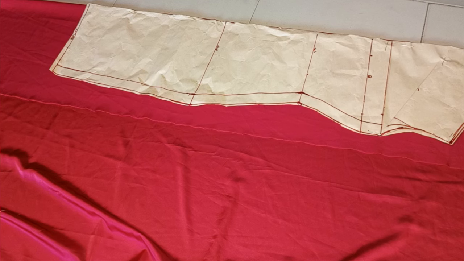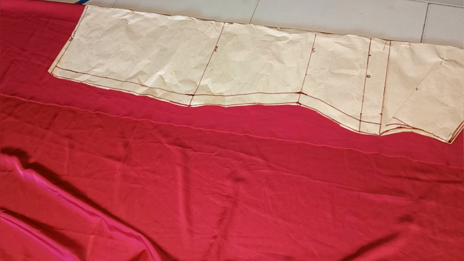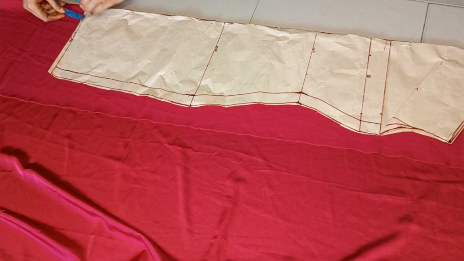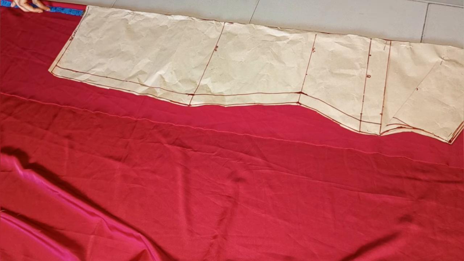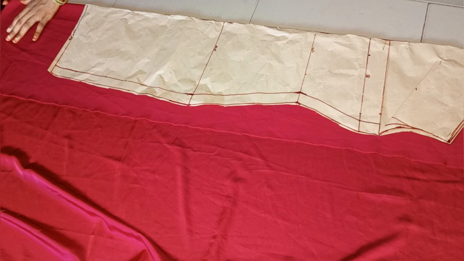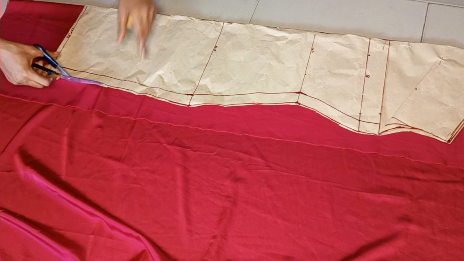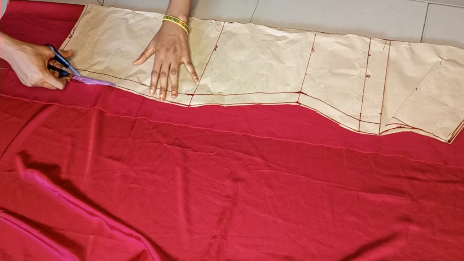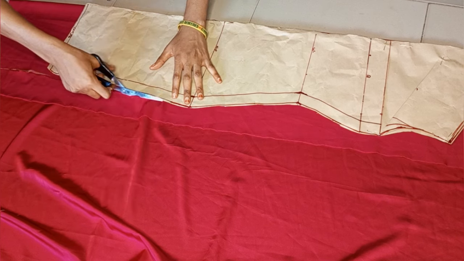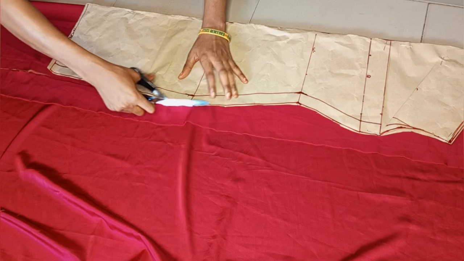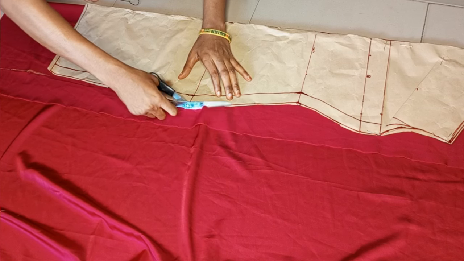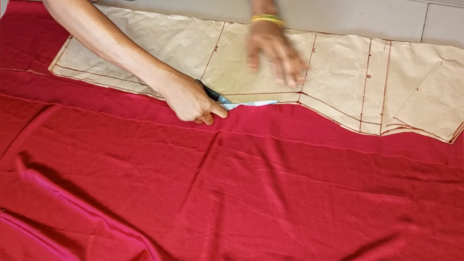I'm going to add some extra inches to the length, just the way we did for the back. Then I'll go ahead and cut it out. Now you can see that I'm cutting the exact measurement of the pattern paper on the fabric. So this is what I was talking about when we were cutting the back pattern.